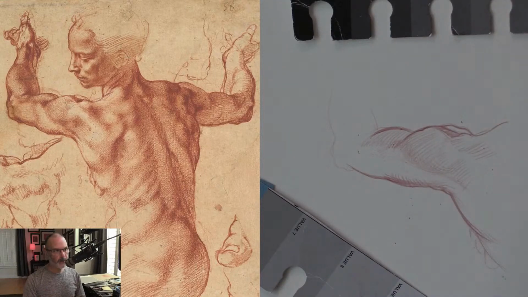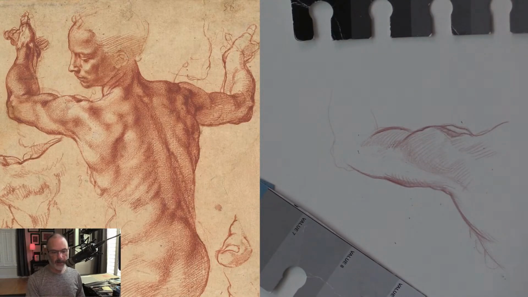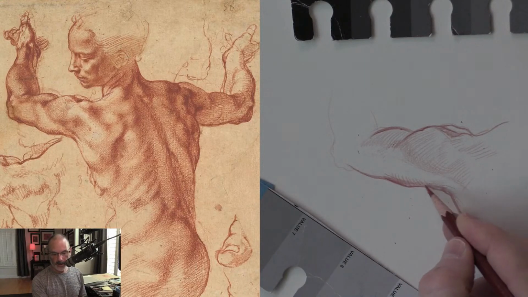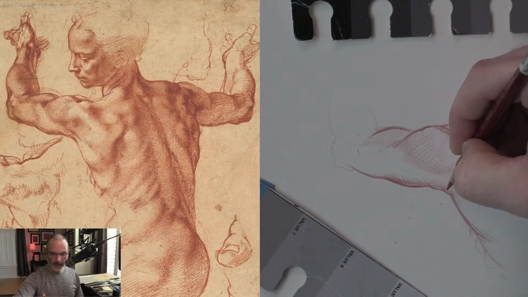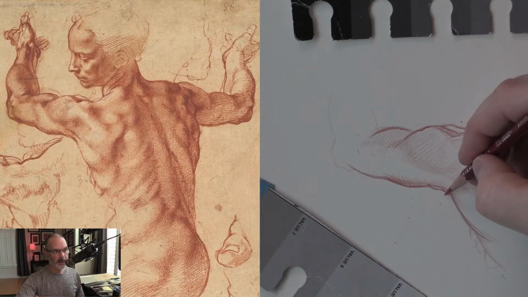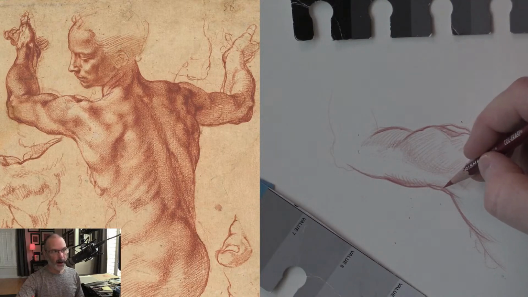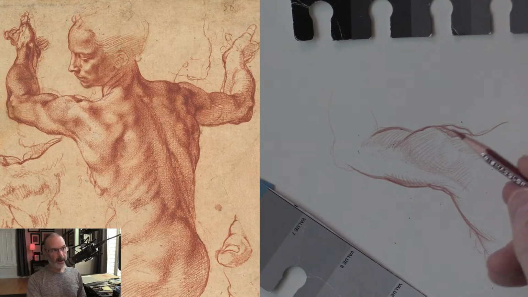Now, I got to make sure I don't make this arm too long. Some people who watch me on YouTube don't like the outline aspect of my drawings, and I'm cool with that. You don't have to like everything that I do. I love to make the outlines really thick and dark. I think it gives these studies so much more pop, and I think it looks cool, right?